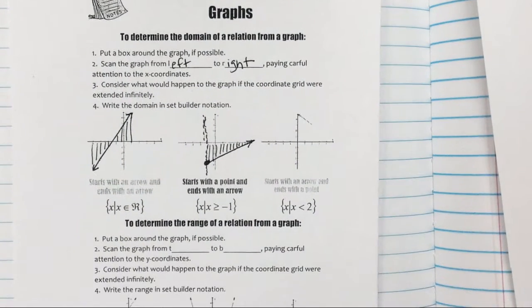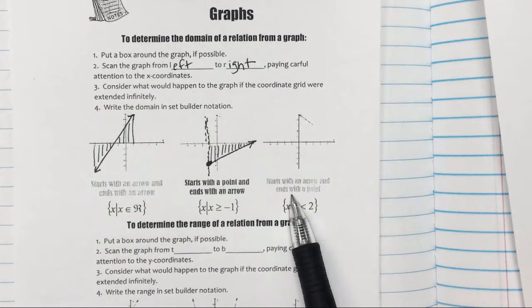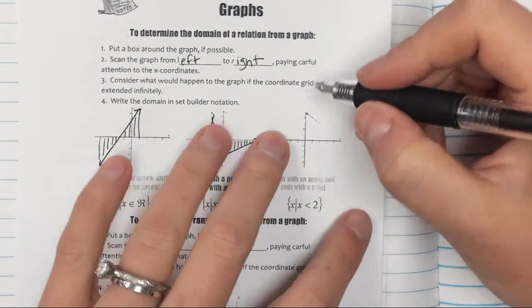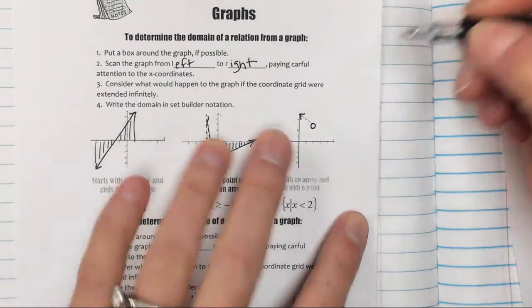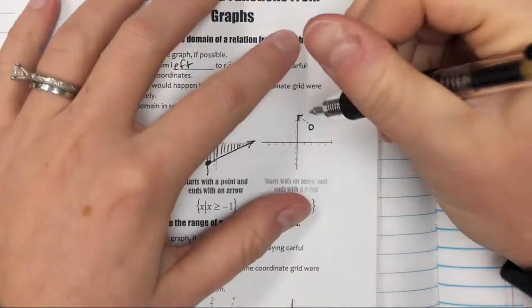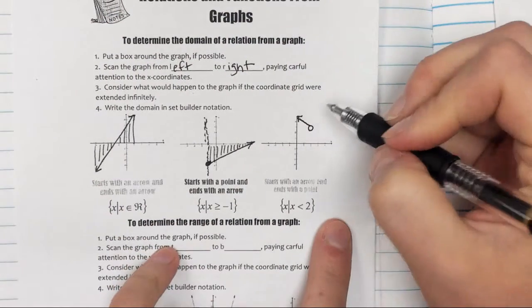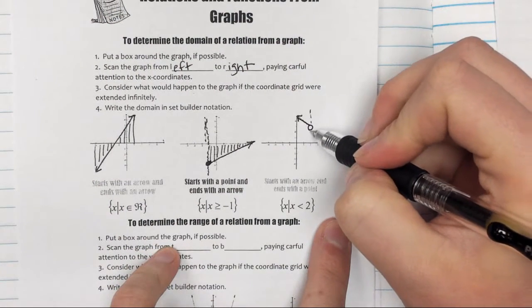All right, third example, this says it starts with an arrow and it ends with a point. So this graph has an arrow here and an open point here. So again, I can't put a true box around this graph, but I can find, in this case, an upper bound. So this graph has a maximum.